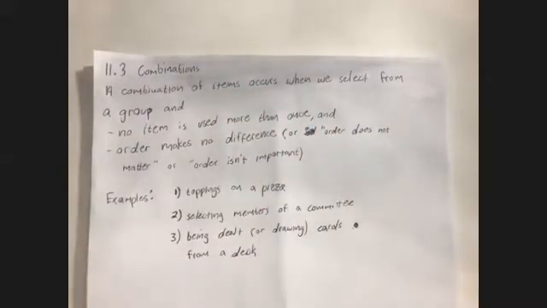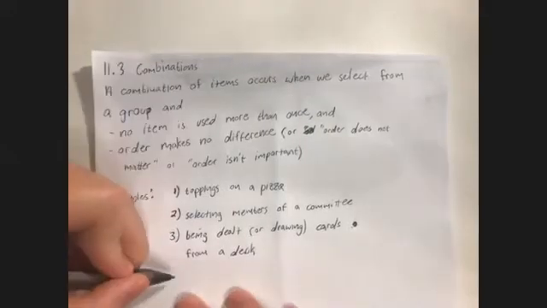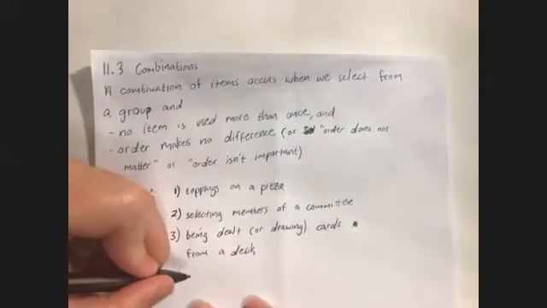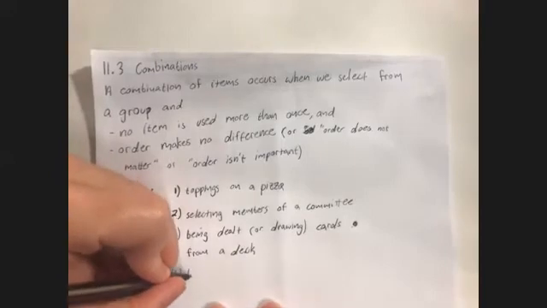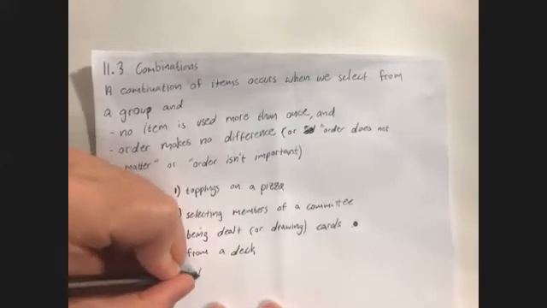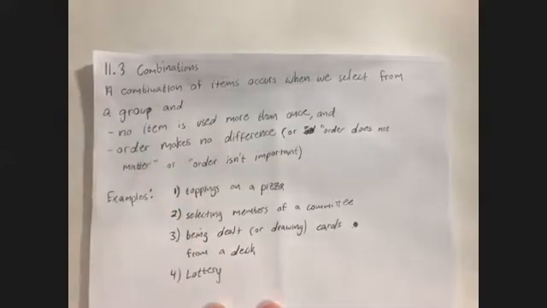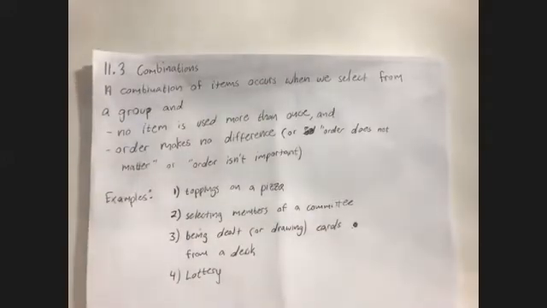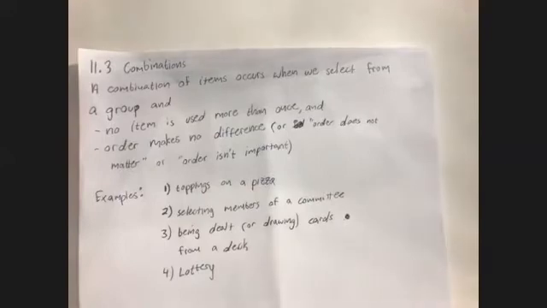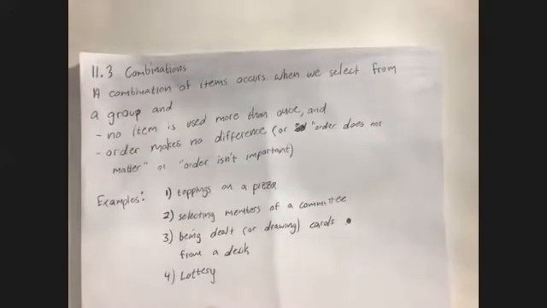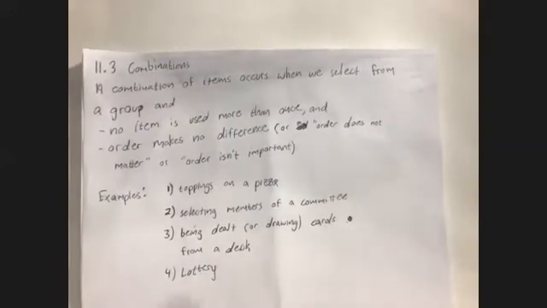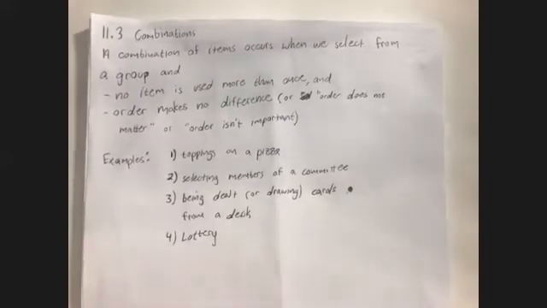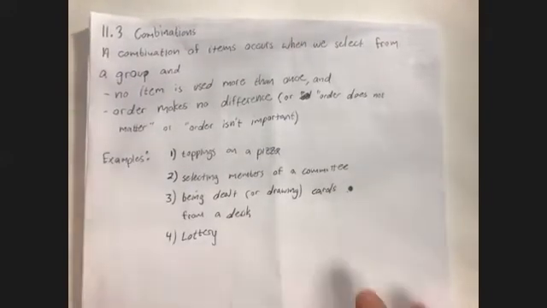Okay, so I'm going to put this one on here too because there's a kind of a weird question you're going to see, but the lottery. In that case, you choose some numbers, and it doesn't matter what the order of those numbers are chosen. If your numbers match the numbers that are chosen for the lottery, then you win. So that's some examples.